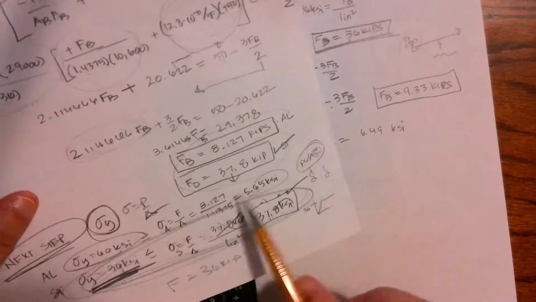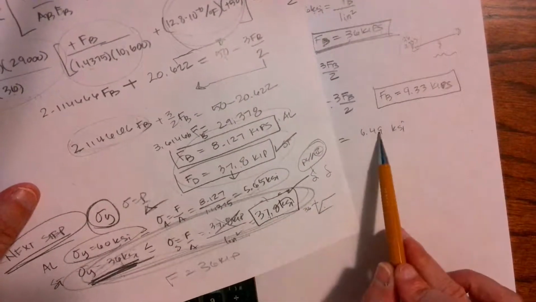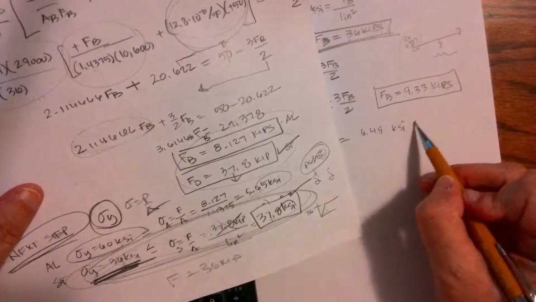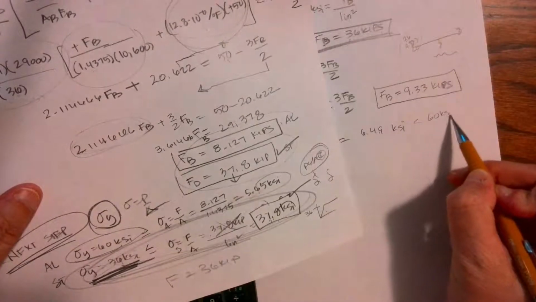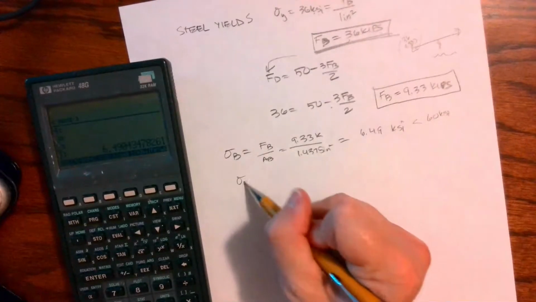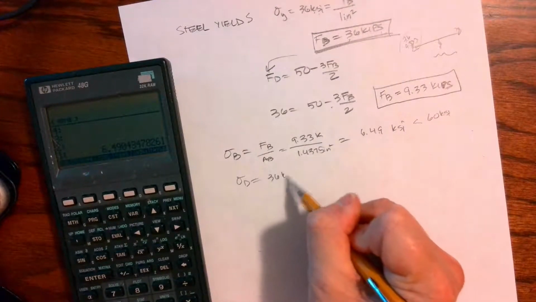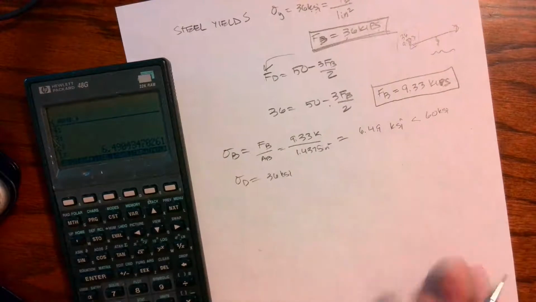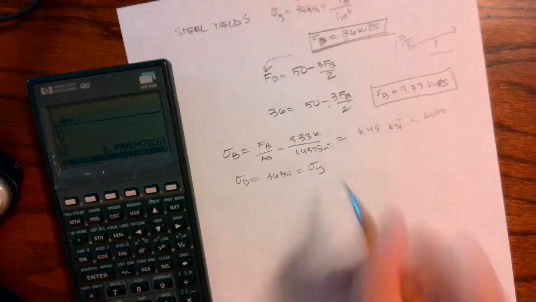So my force had to go up, therefore my stress goes up. But I'm still less than 60 KSI. So we're good. And then that means the stress in D is at 36 KSI because I'm stopping at yielding. Okay, that's my yield stress.